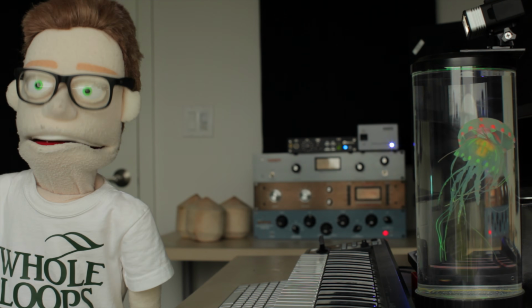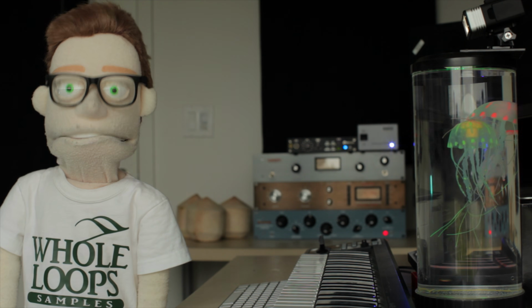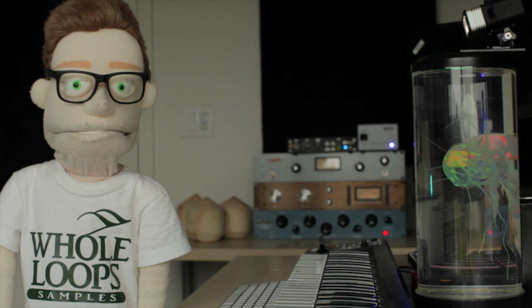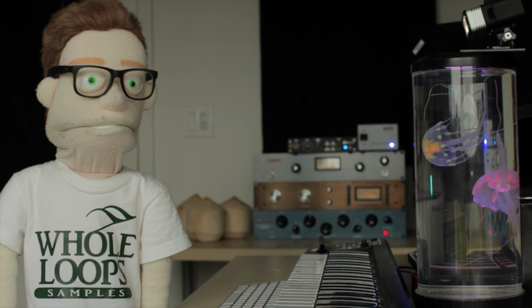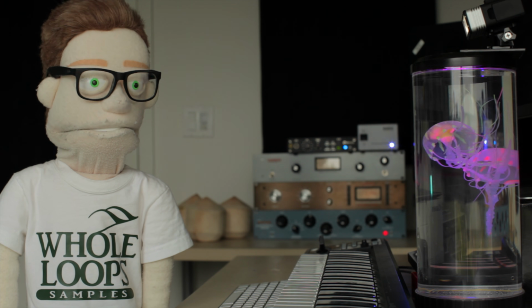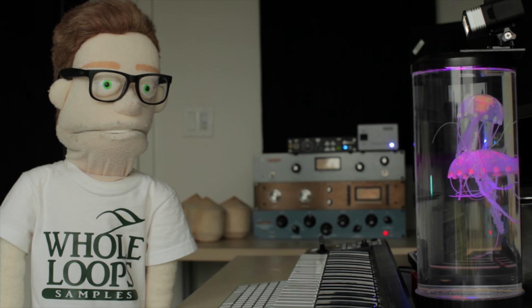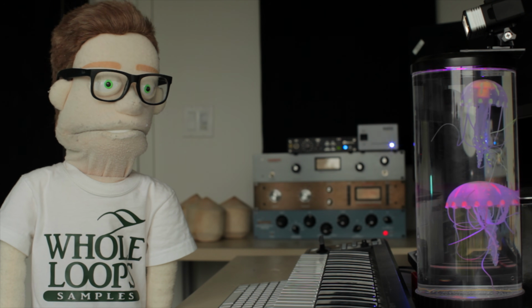And now, just as easy as that, your leads, your background vocals can all be tuned up nice the way they should be. If you're not a believer in Autotune, hopefully this changed your mind. I encourage everybody who's serious about vocal production to get this tool.